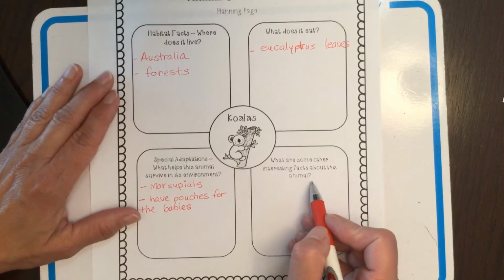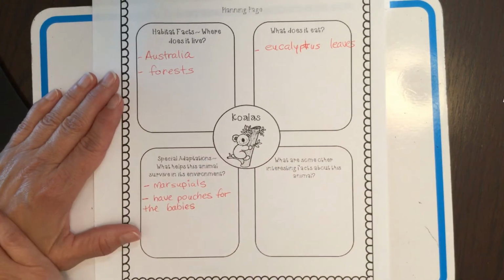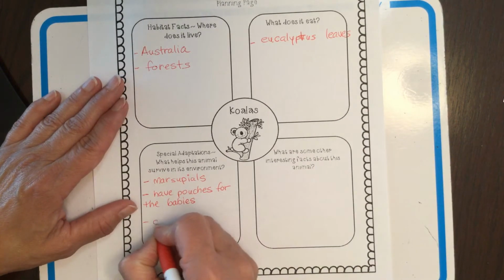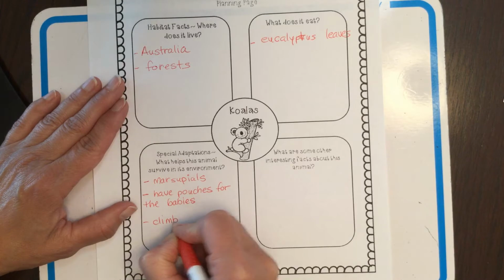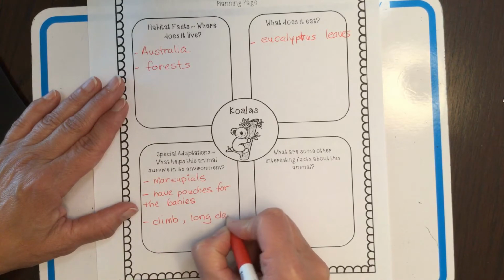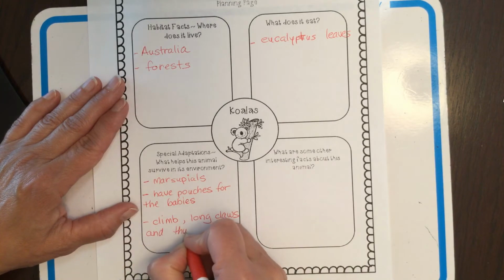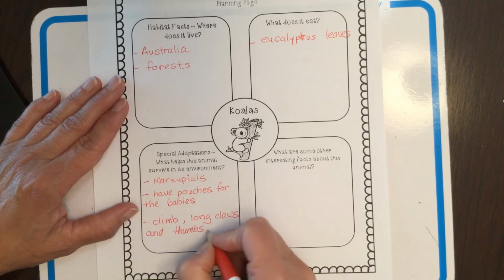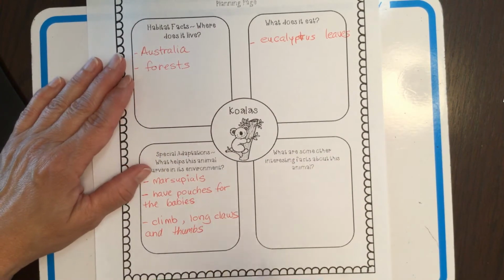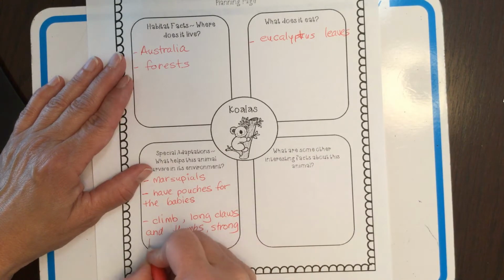And then I'm looking for some fun facts, and I'm going to try to remember some other adaptations that I had. It says they're good climbers. So I'm going to say they climb, but I know they can climb because they have long claws and thumbs. Remember, their thumbs can curl around like our thumbs curl around, so they can grab onto branches. And I remember it also said they have strong legs.